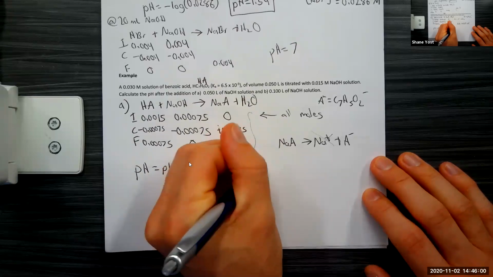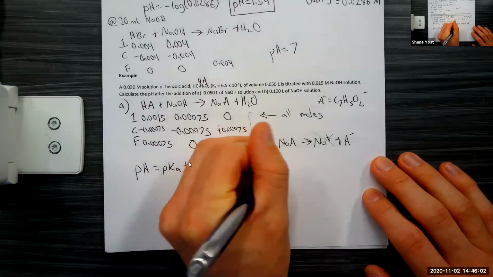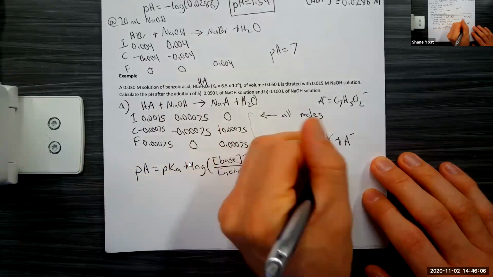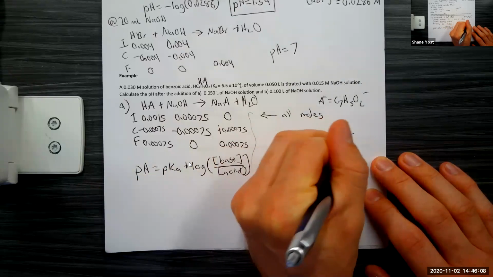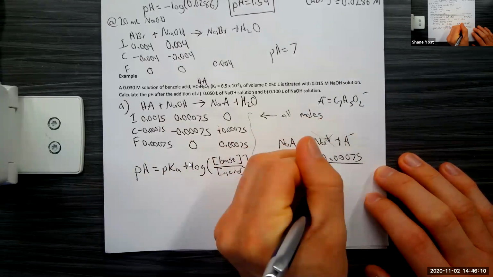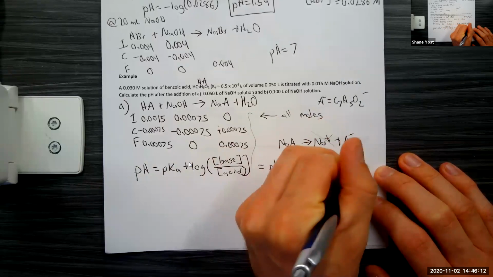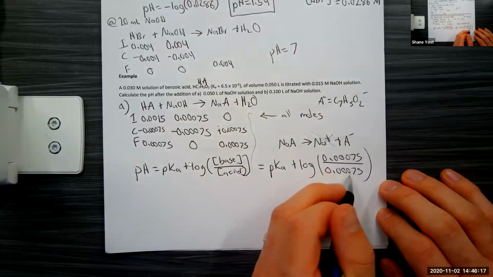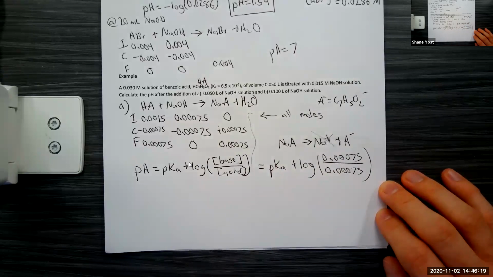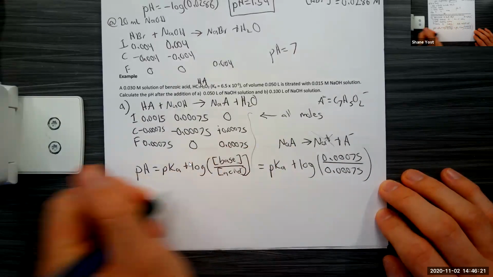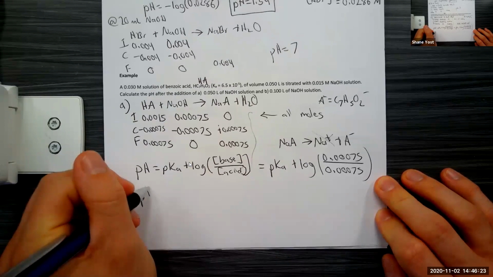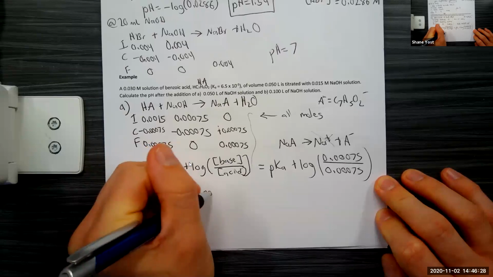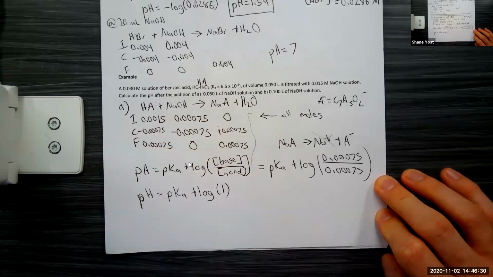So this is the pKa plus the log of the amount of my base, 0.00075, over the amount of my acid, 0.00075. These are identical to each other, which means the pH equals the pKa plus the log of 1.